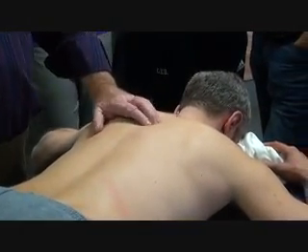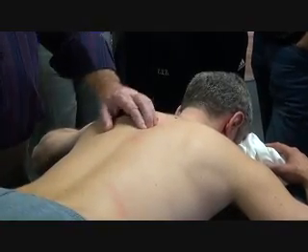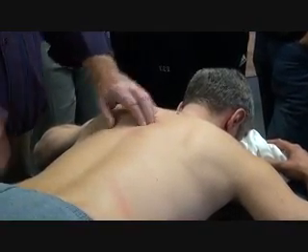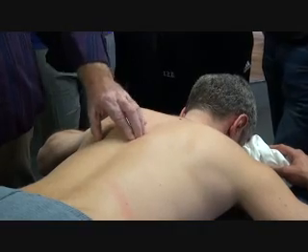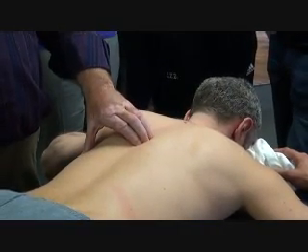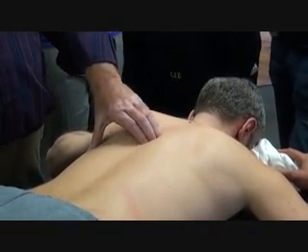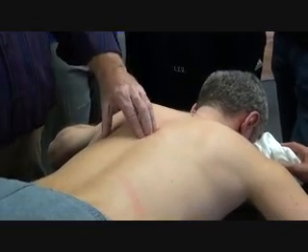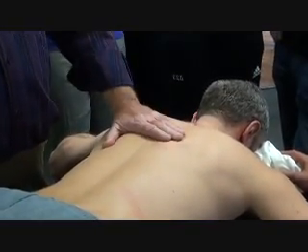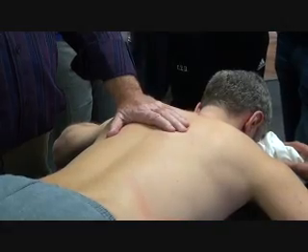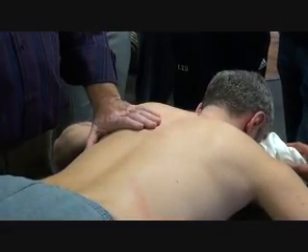But the intrinsics are palpated the same way as you do for multifidus. So you just come against the side of the spinous process and push down into the gutter. And again, you're looking for hypertonicity or hypotonicity, either a bump or a dip. Okay? And we'll worry about the ribs a bit later on.